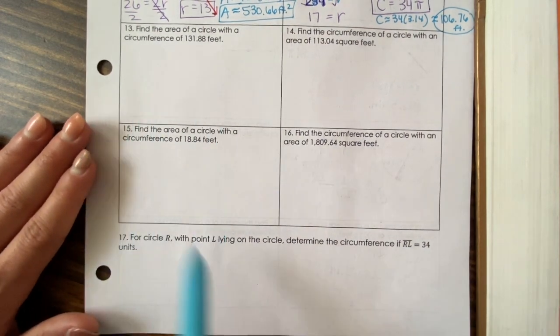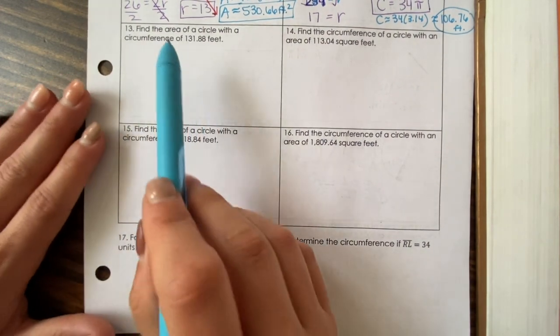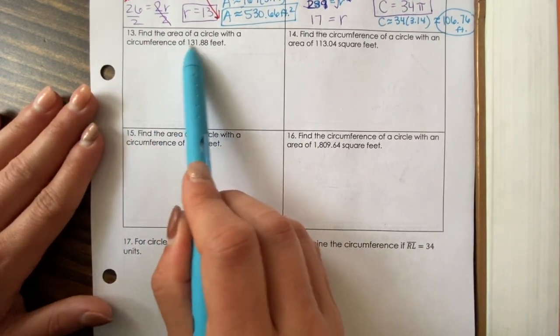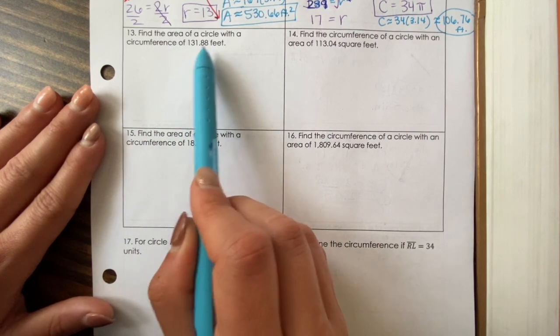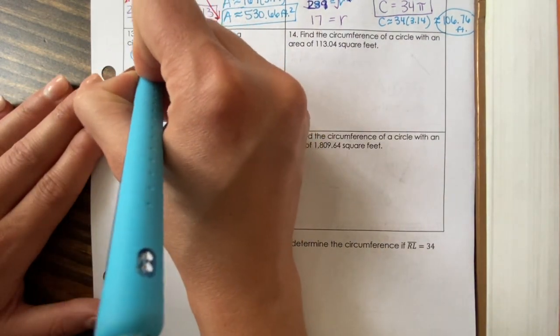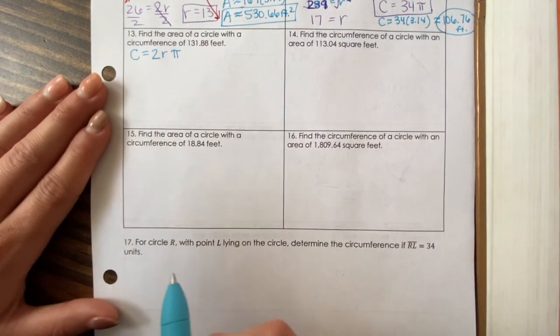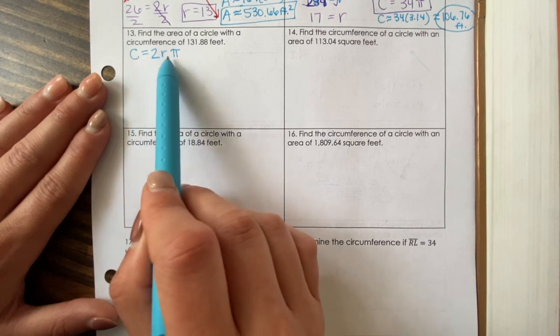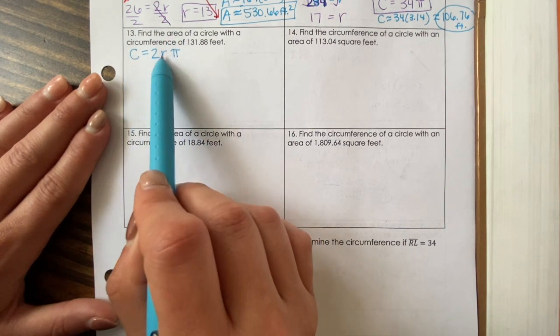It says find the area of a circle with the circumference of 131.88 feet. Here you know that they estimated using pi because they don't have a pi in here. So circumference equals 2 times the radius times pi. I am going to always use this formula when I'm trying to find area because I want to find the radius.